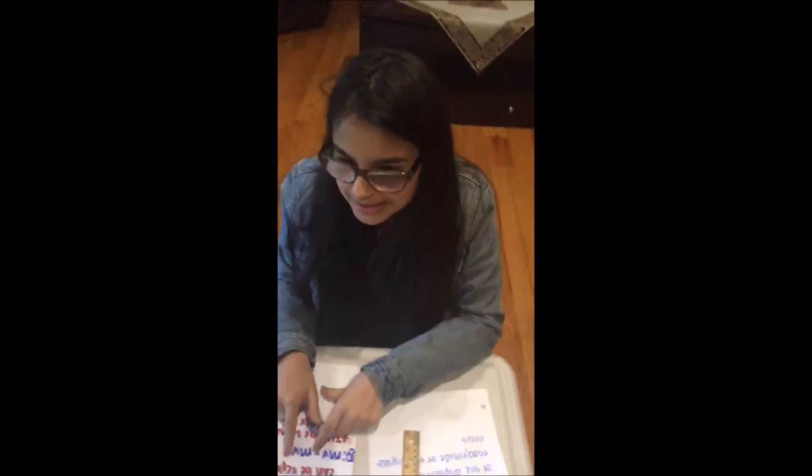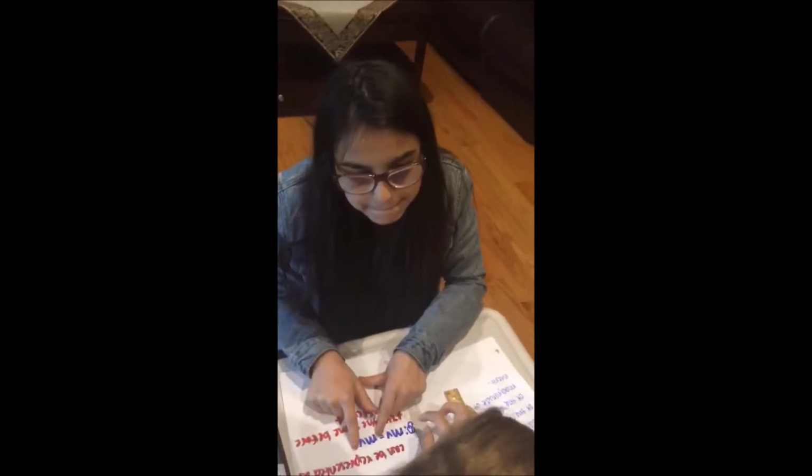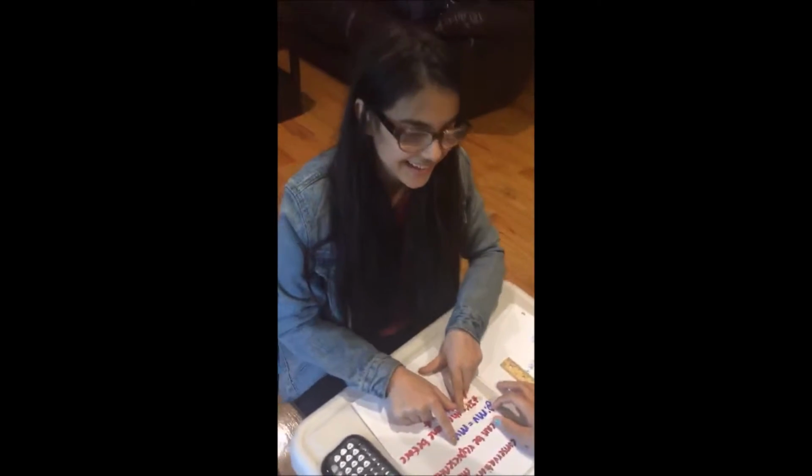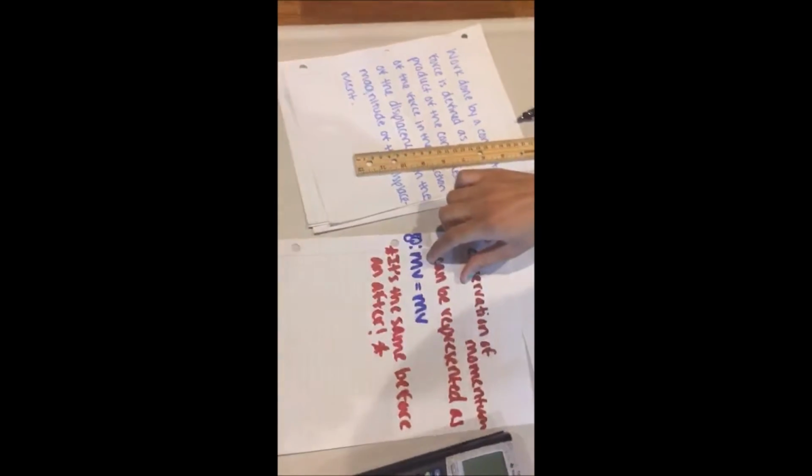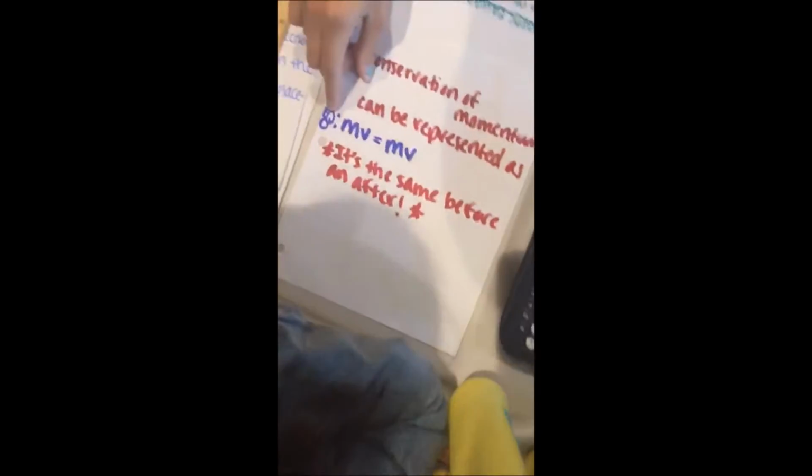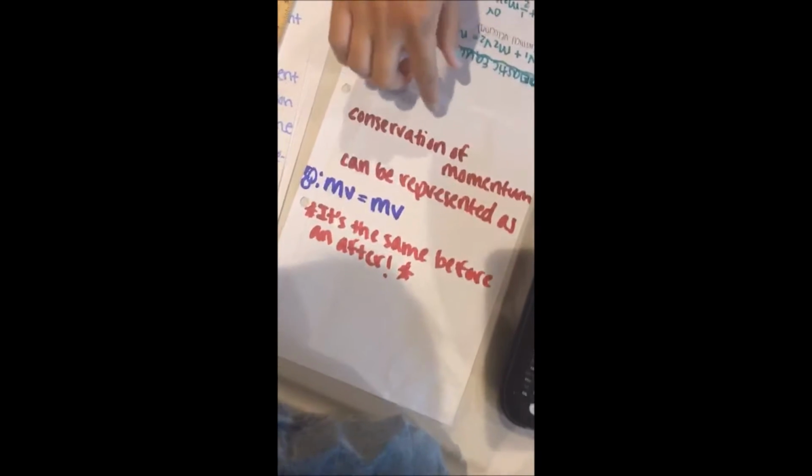I'm representing it by the equation. Please don't cut me off again. mv equals mv, so that's mass times velocity equals mass times velocity. This is the equation that is given with conservation of momentum.